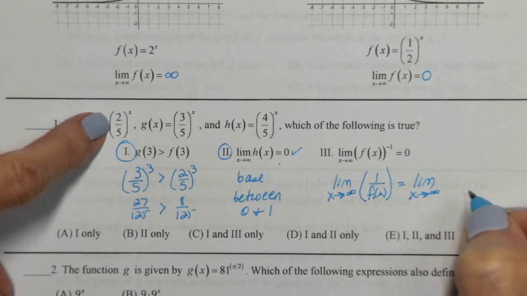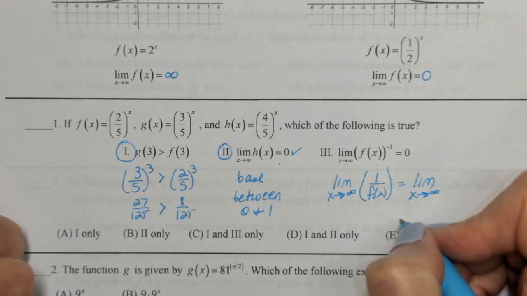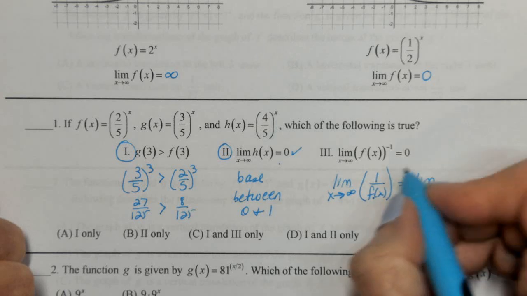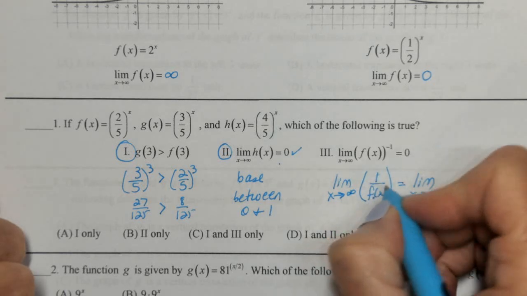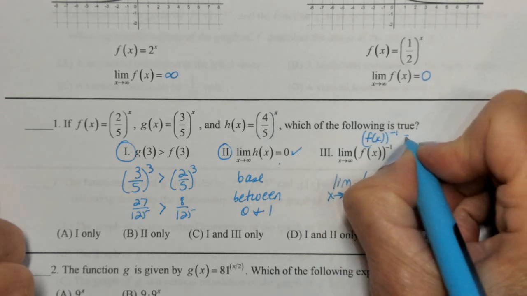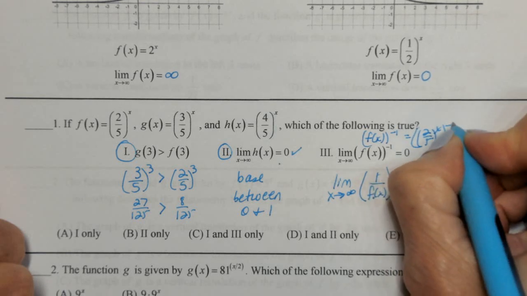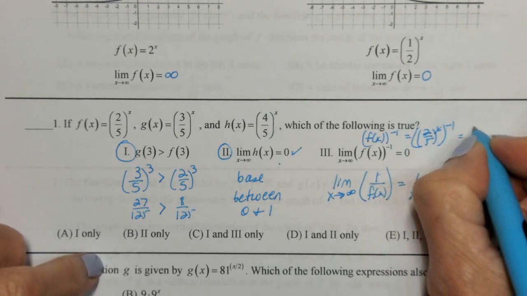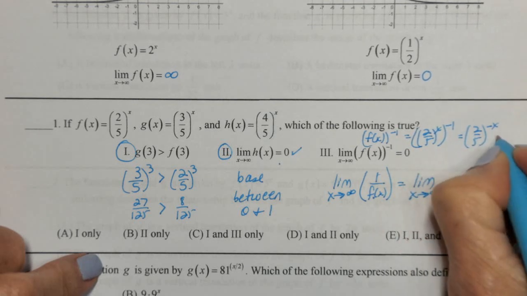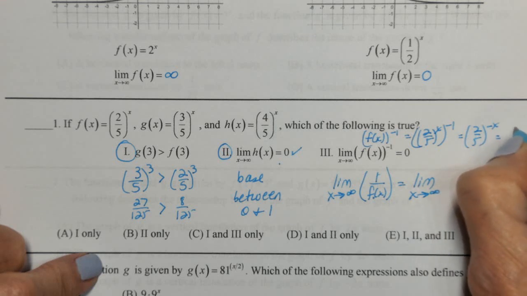Okay? So f of x is 2 over 5 to the x. 1 over that, 1 over f of x. Another way to think of this is f of x to the negative 1 is 2 over 5 to the x, to the negative 1, and that is 2 over 5 to the negative x, which is 2/5 to the negative 1 all to the x power.